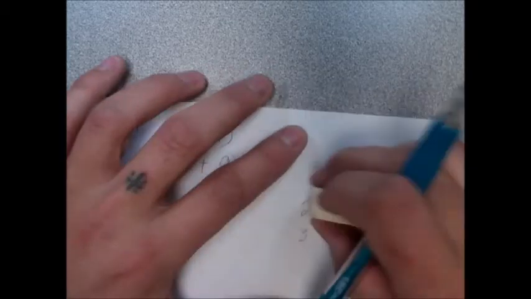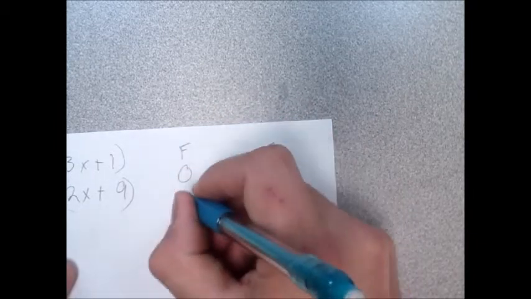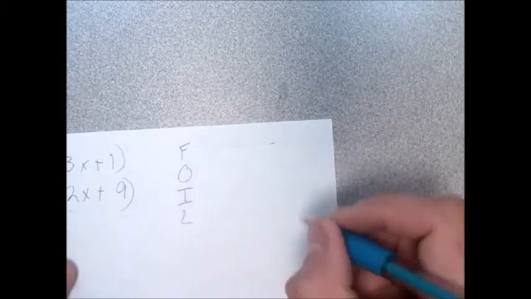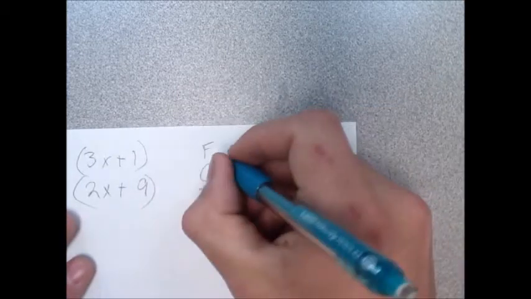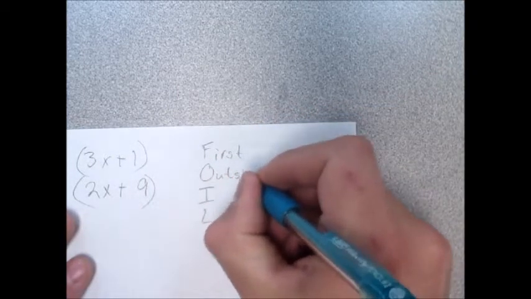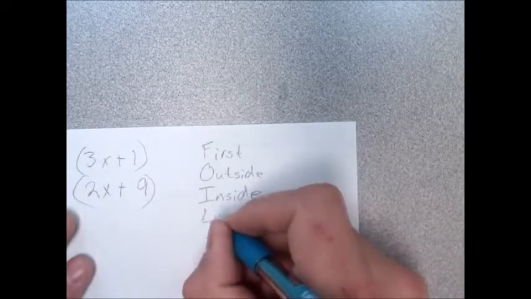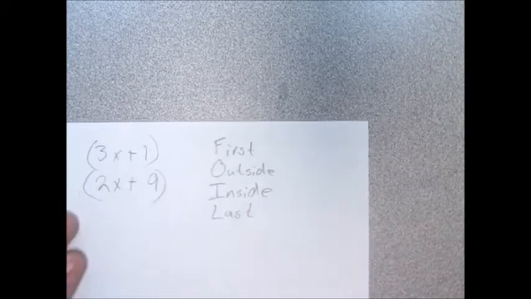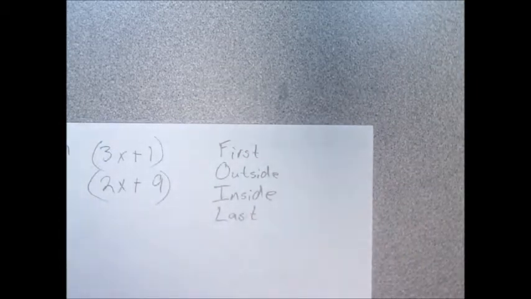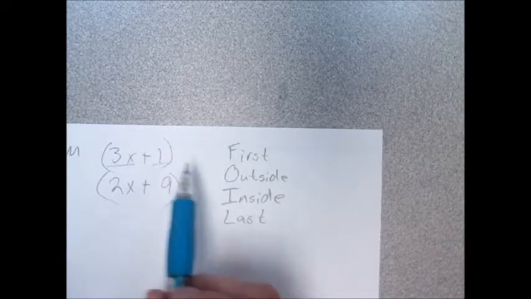So now there's something that y'all just don't know. It's called FOIL. Write it in big letters straight down your page. And when I say big letters, I just mean capitals. FOIL, F-O-I-L. Okay? It's really simple. First, outside, inside, last. Okay? It's a way to multiply binomials. That's what these are called. They're called binomials because there are two terms in them.